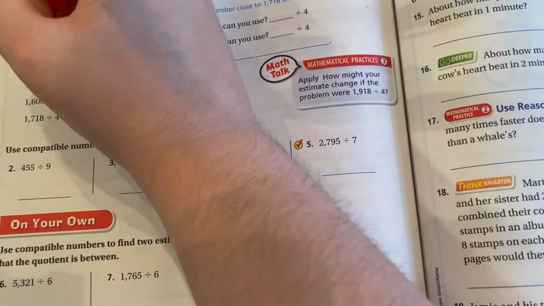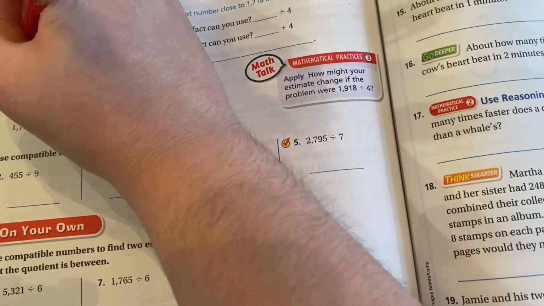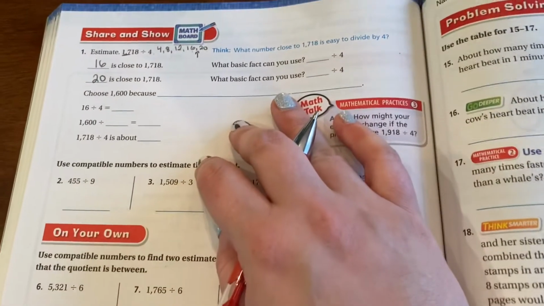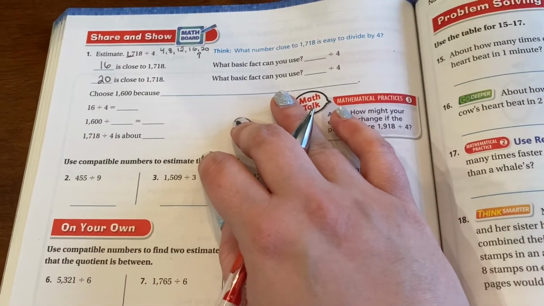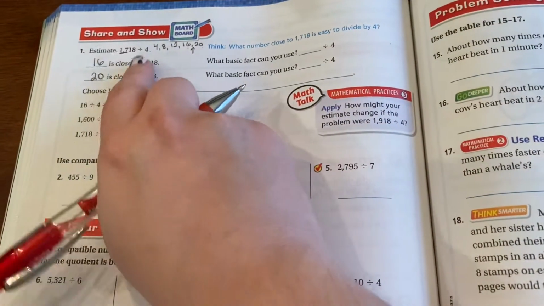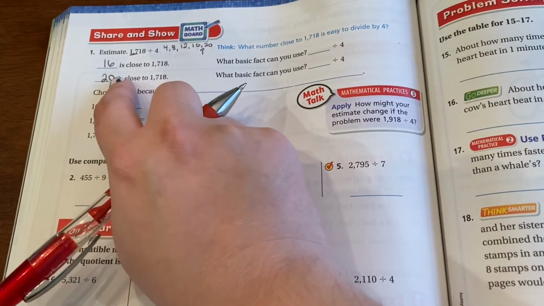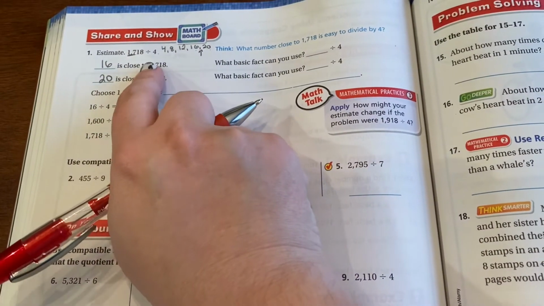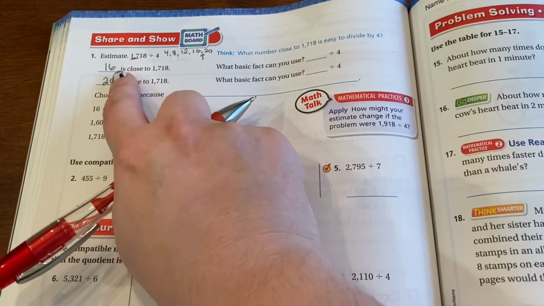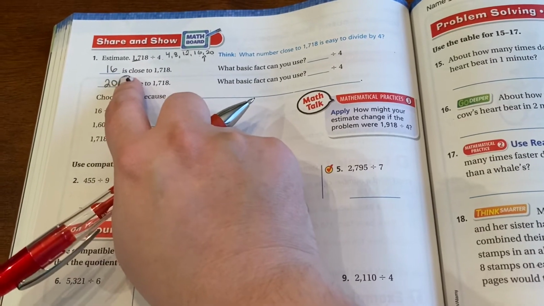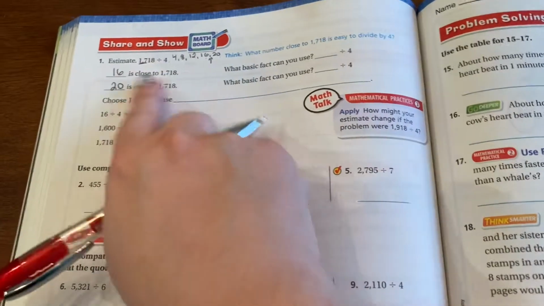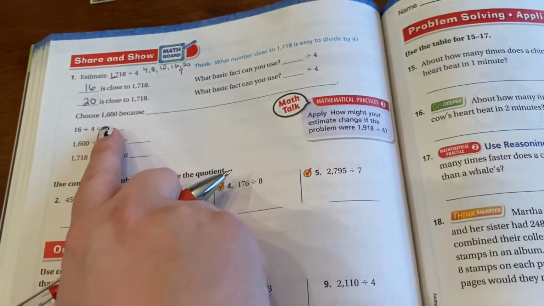So I'm going to use 16 and 20 for my estimates. Again, we're just trying to find numbers that are close to the original number, that are easy to compute with the number that we were given. So these are numbers that are easy to work with 4, but they're the closest to 17. So we're trying to find the best of both worlds here.